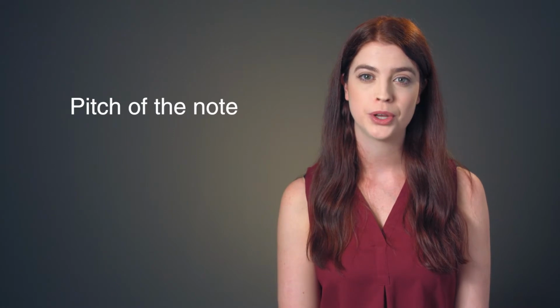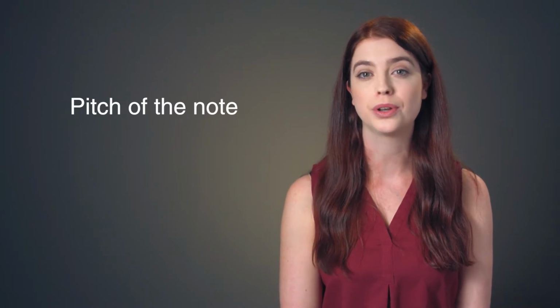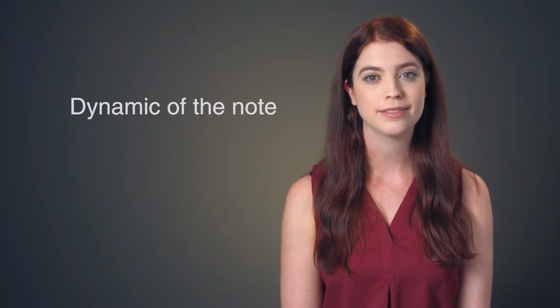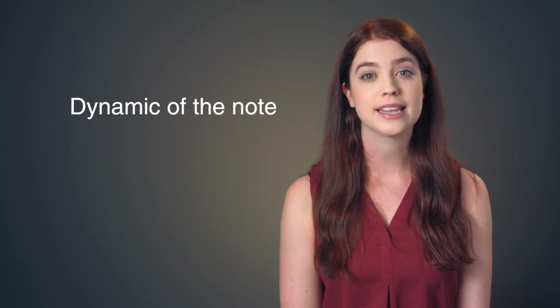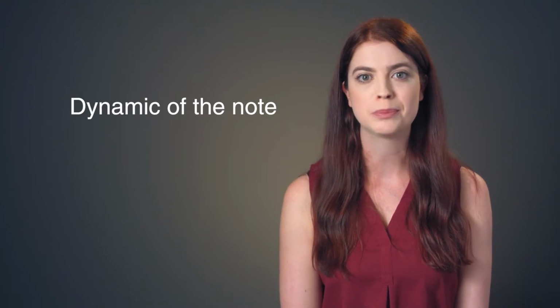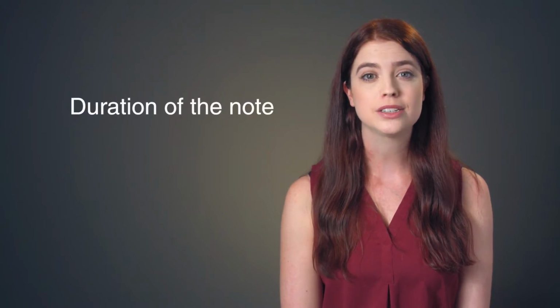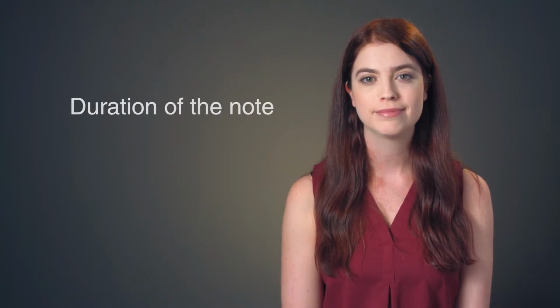When we listen to a musical sound, there are a number of elements that we may perceive. Firstly, the pitch of the note, whether it is a high, middle, or low sound. Secondly, the dynamic of the note, whether it is a loud or a soft sound, or somewhere in between. Thirdly, the duration of the note. Is it a short note or a long one?